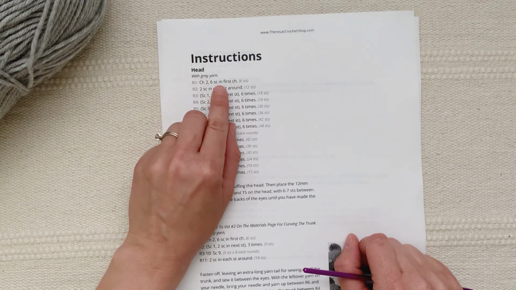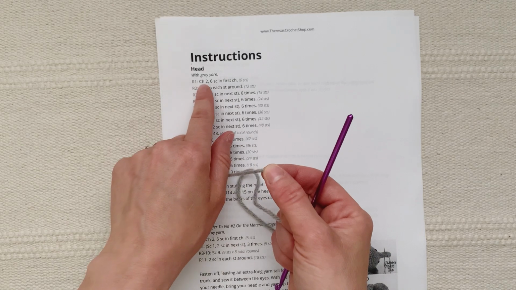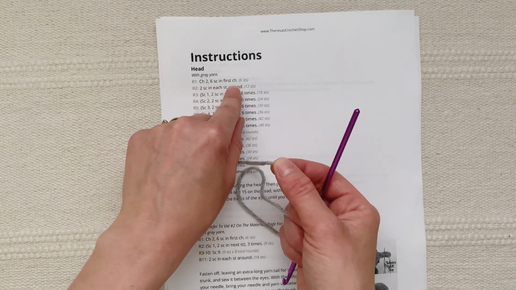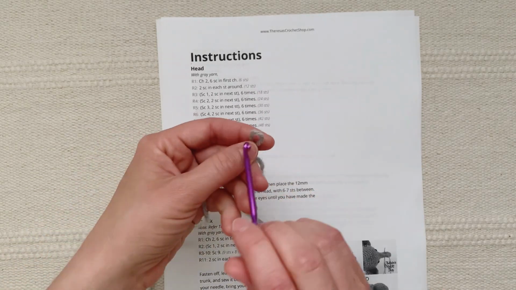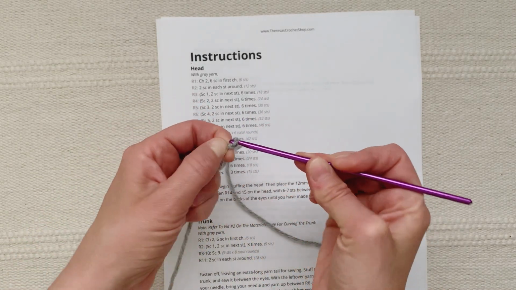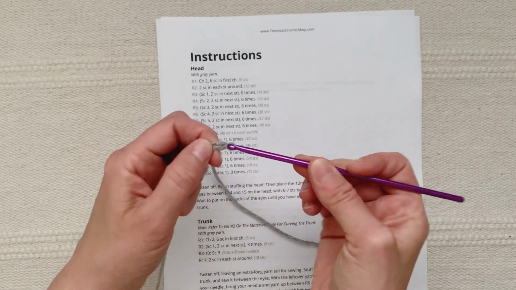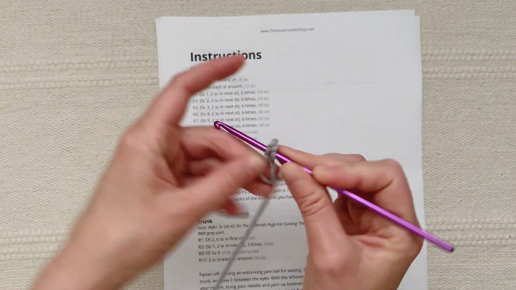So I'm going to go ahead and show you how I do this step. So in my patterns, I begin each circle with this chain 2, 6 single crochet in the first chain. So I'm going to go ahead and show you how I do that. First, I'm going to chain 2. Then I'm going to make 6 single crochet stitches into that first chain that I made.